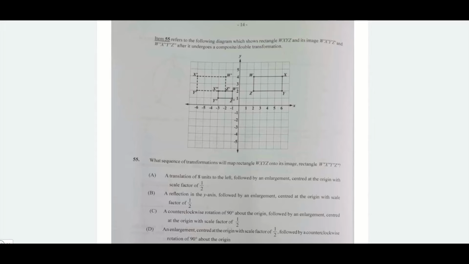Item 55 refers to the following diagram, which shows rectangle WXYZ and its image W prime, X prime, Y prime, Z prime, and W double prime. Alright, the image is after it undergoes a composite or double transformation. Now the question is asking what sequence of transformation will map the object onto its image.